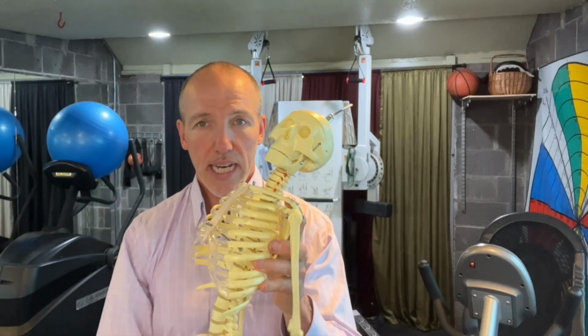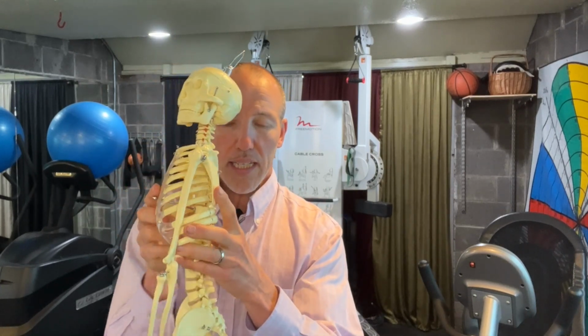So the easy answer to this is that we need to do a strengthening exercise that flattens your back. Well, that's only part of the answer. So yes, the back needs to be flatter, but often it's not the strengthening that's the problem.